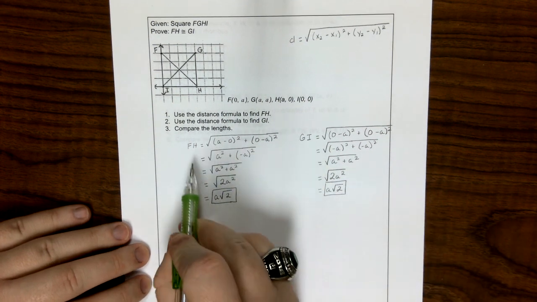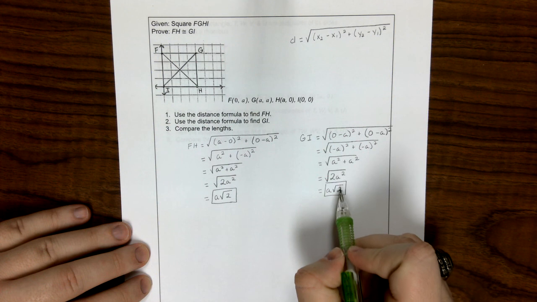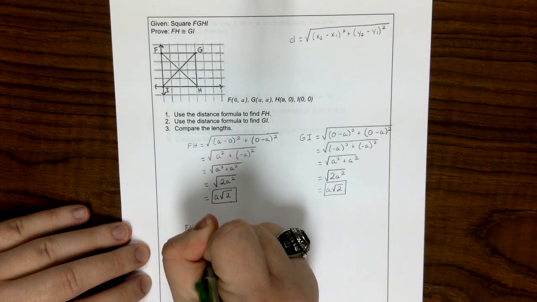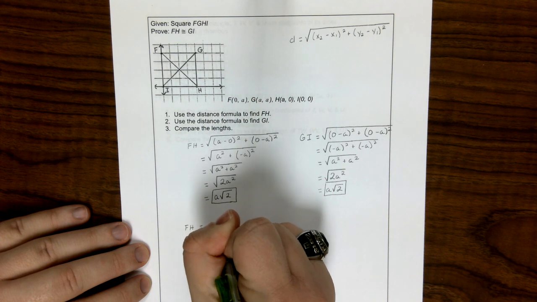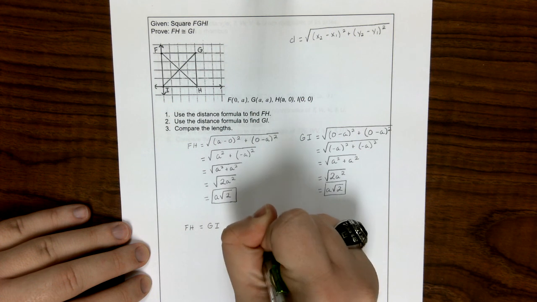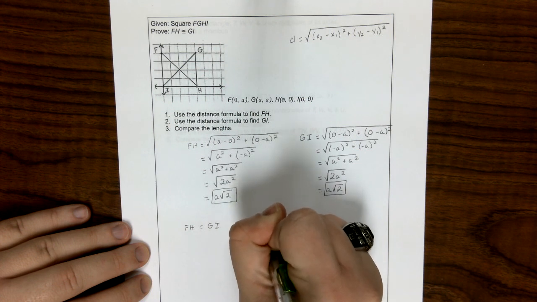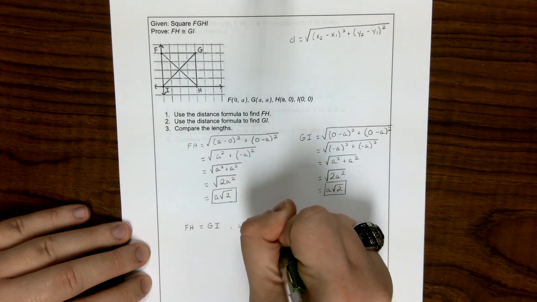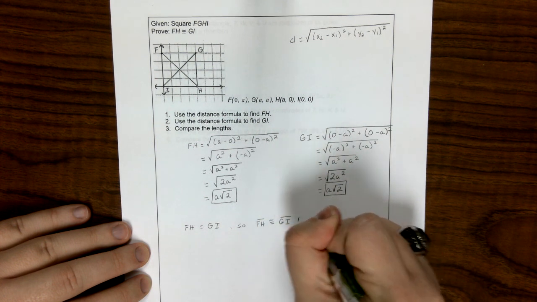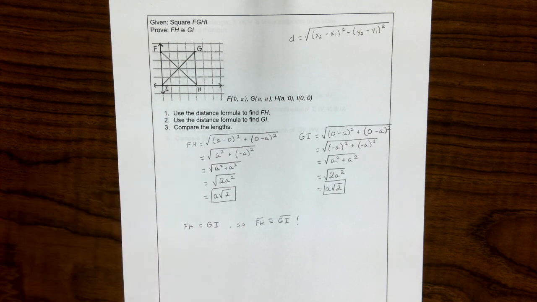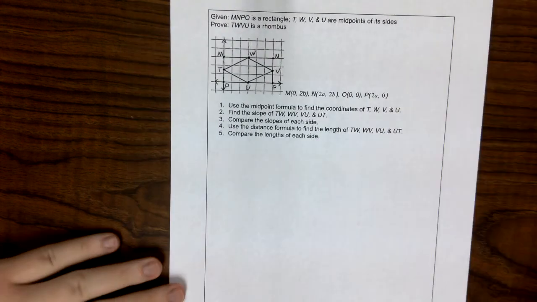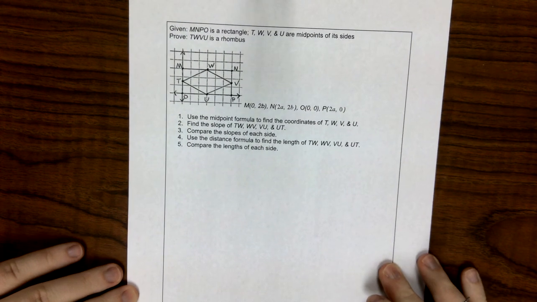Compare the lengths. So FH is that length, GI is that length. So we can say FH equals GI, and then we know that if things are equal, they're congruent. So FH is congruent to GI. There we go. I do that one. And the last one.